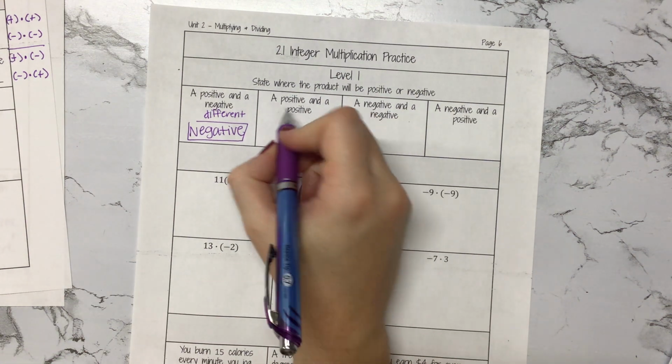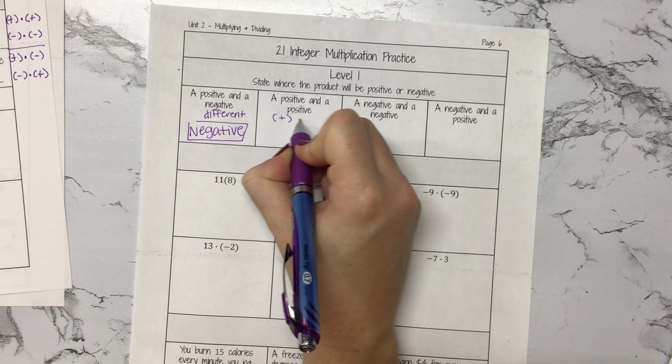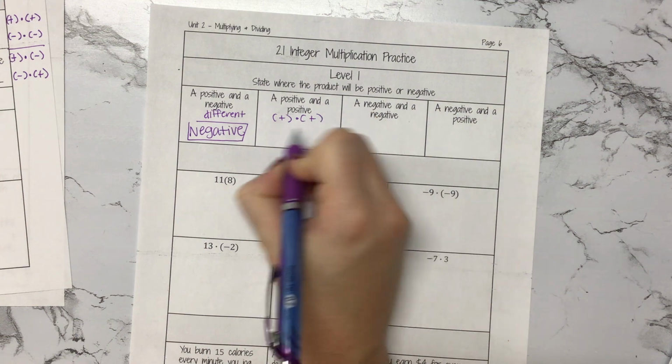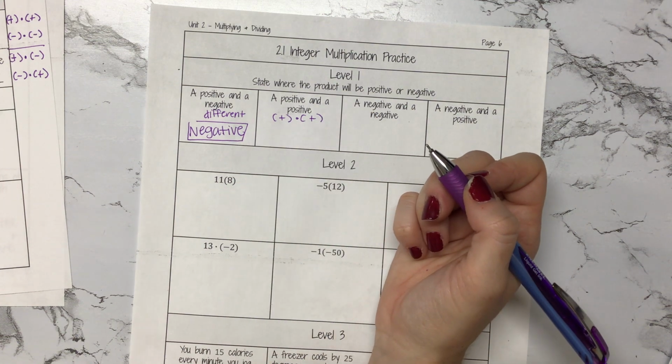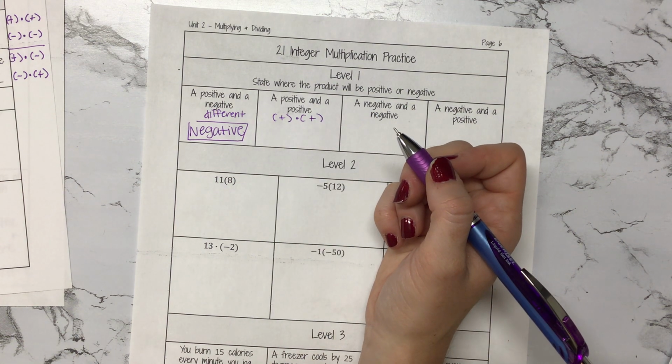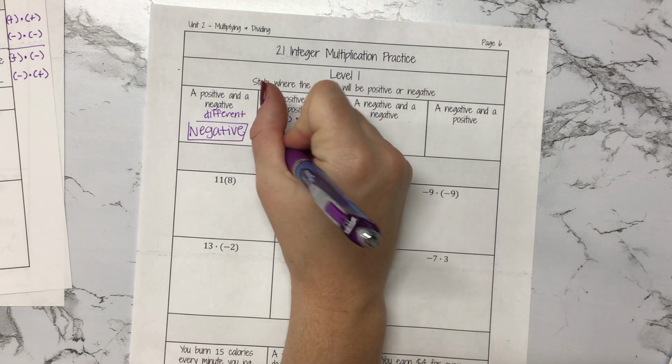Then a positive times a positive, those are the same. When you're multiplying, two numbers who have the same sign is going to be positive.